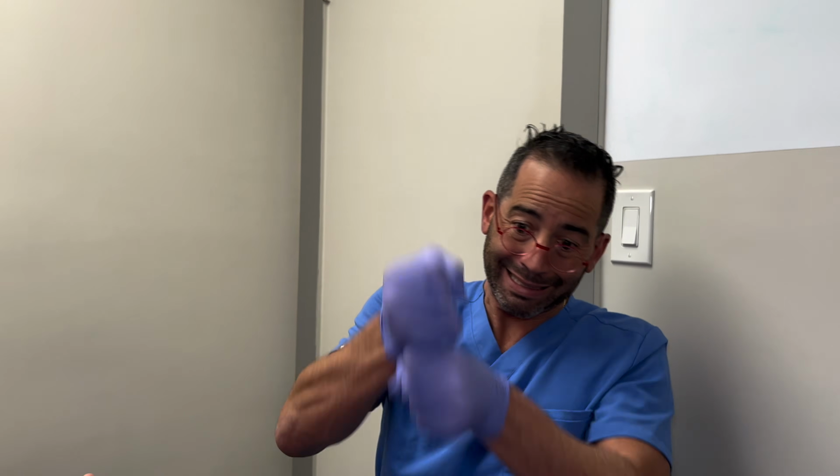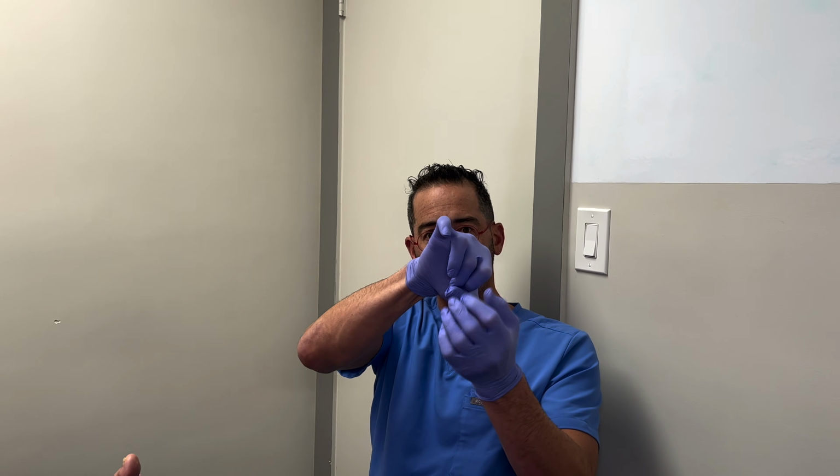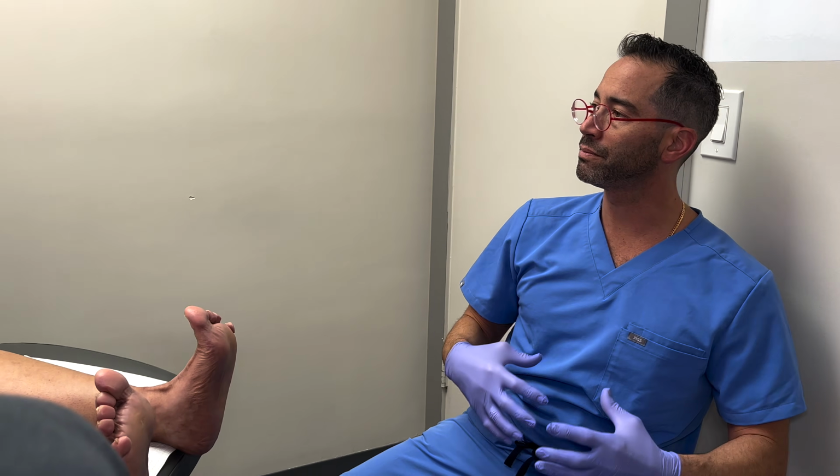What causes the bones to come out? Dr. Wagner, what causes this problem? This is a biomechanical structural problem. This is a hammer toe, ladies and gentlemen. The toe is kind of like this, but it's also rotated. It rotates out a little bit. You see how it's curling underneath.